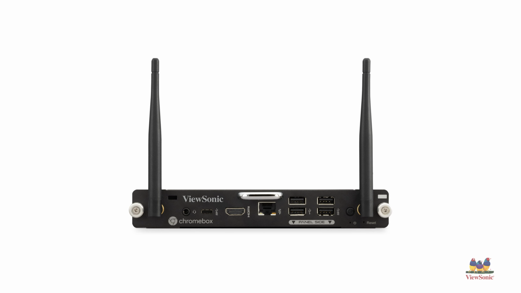And so you could potentially externally attach this and use it as a desktop device if you prefer. And it'll work just like any other Chromeboxes. And it's got plenty of USB-A ports, so you can connect your keyboard and your mouse to it.